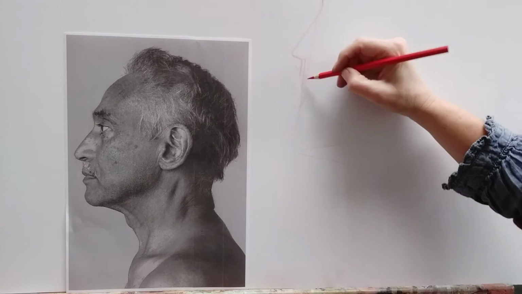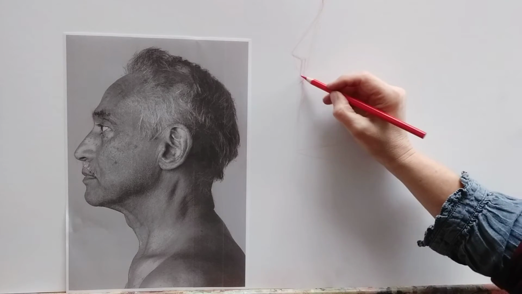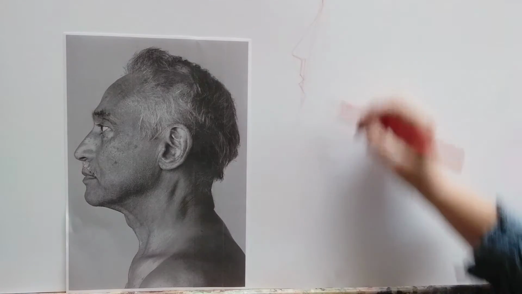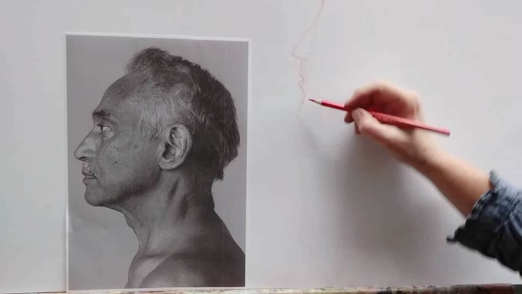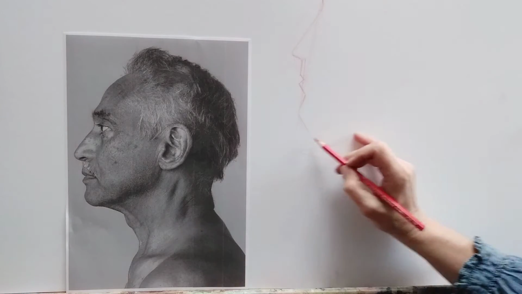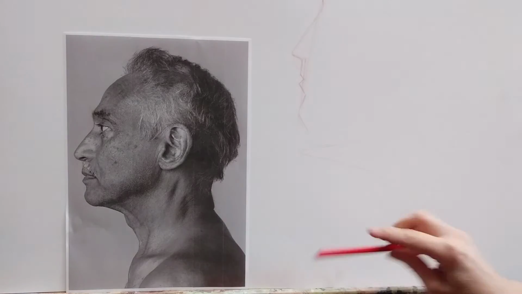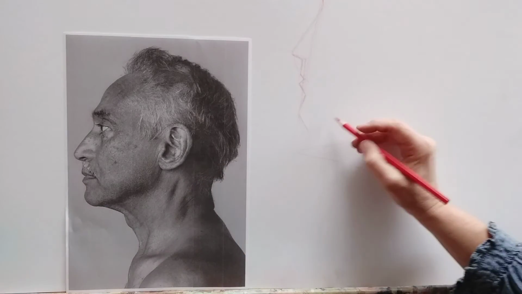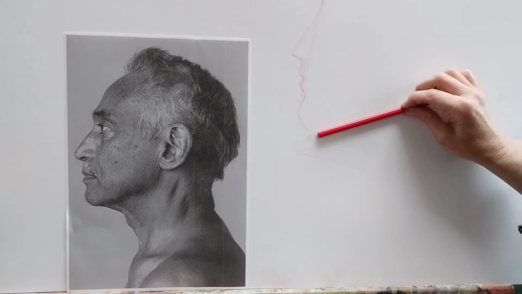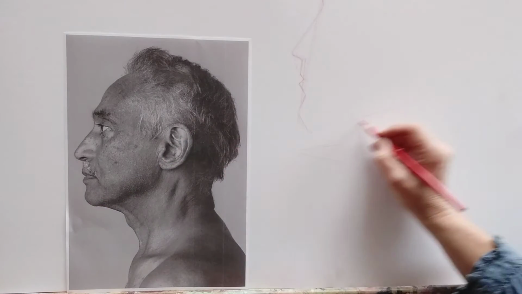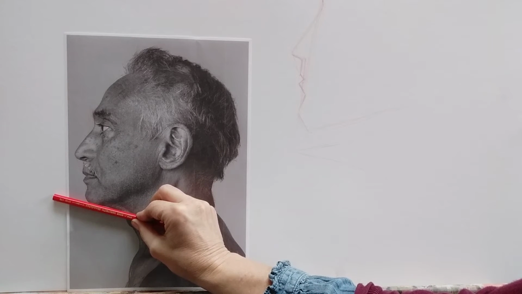And then we're just going to zigzag our way down, and we've got this line that's guiding us. So that's pretty much in. Initially I did a line much further down to give myself a little bit of room, and I don't need quite so much space. So I'm just going to do the jawline again. And then I've got the line going down to the neck, the chin.